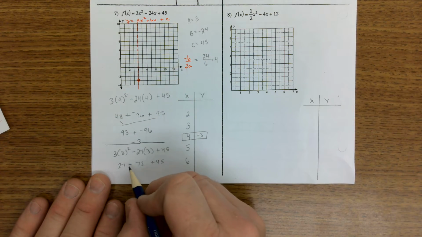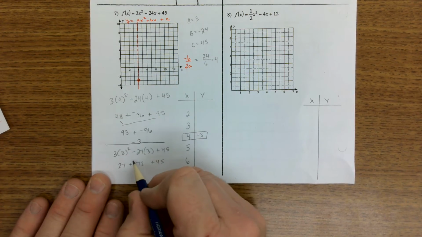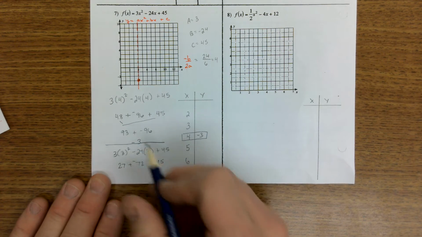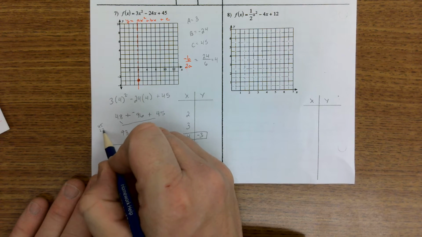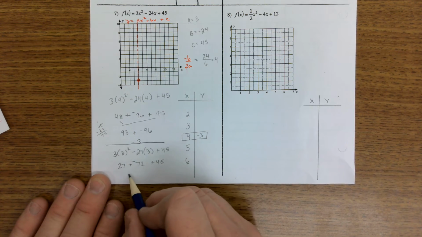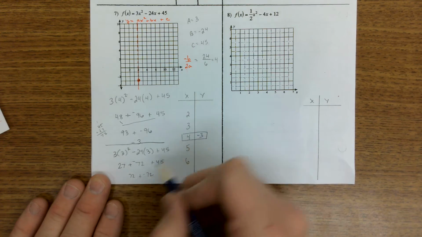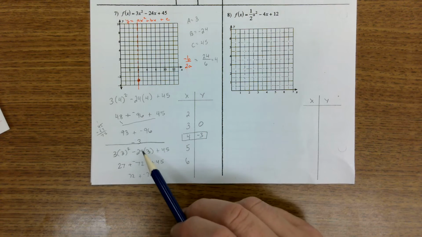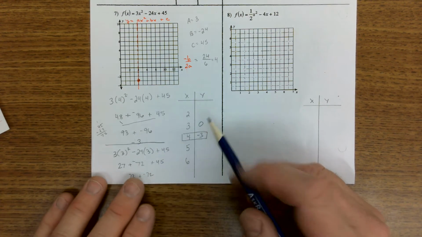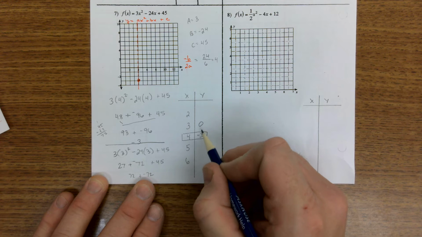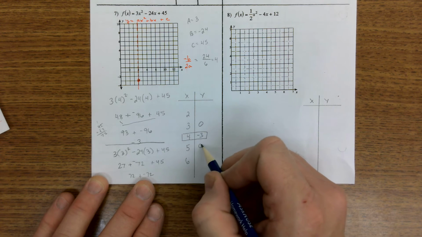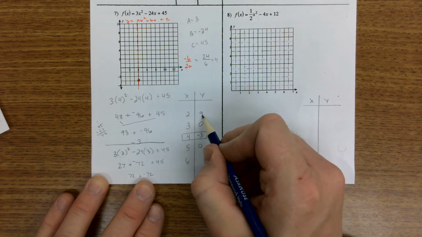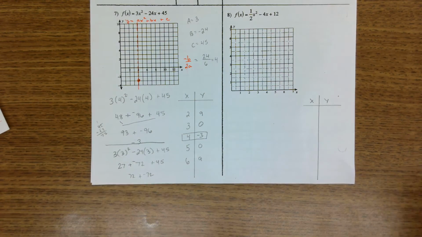Again, a long problem here, but if I make this a negative and put these two together, 27 plus 45 is 72. 72 plus negative 72, hey, that's just 0. There are large numbers, but they usually turn into something nice and easy at the end. So this is 0, and if this is 0, then that means this is 0 here because they're symmetrical. If you plug in 2, do the math, you'll get 9, so this becomes 9 here.